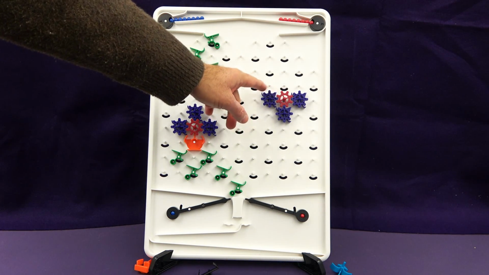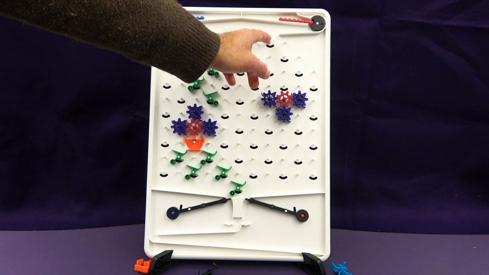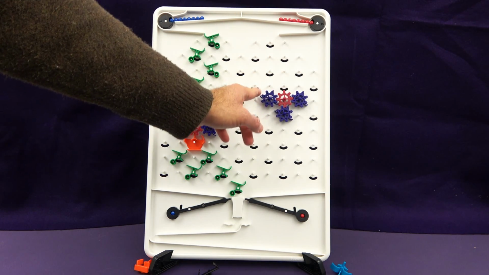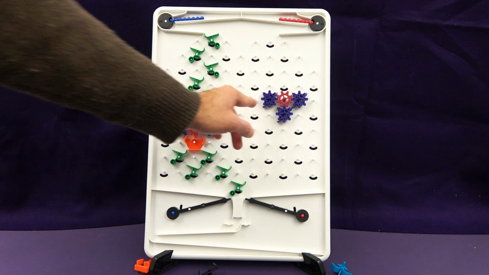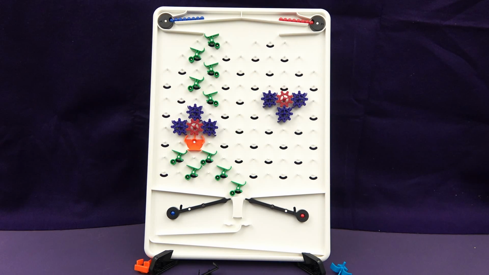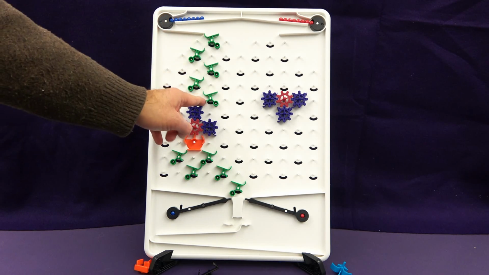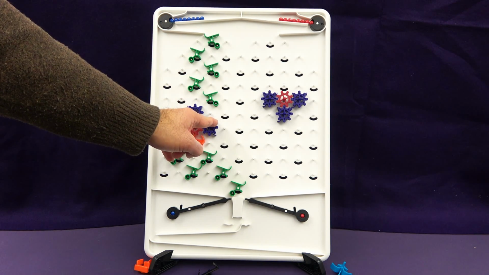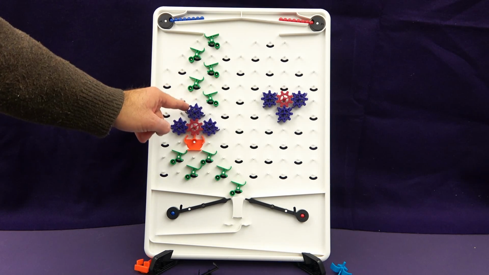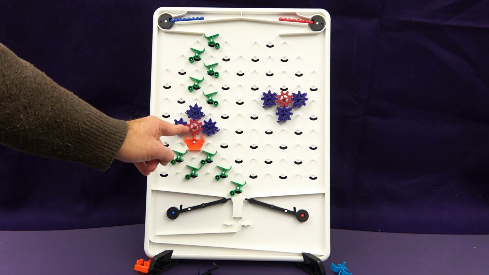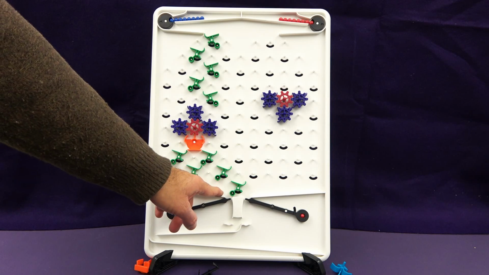If this starts and turns to the left. Oh, I see. If this turns to the right, then the ball's going to go left, and that way is going to stay right, and that gets blue.